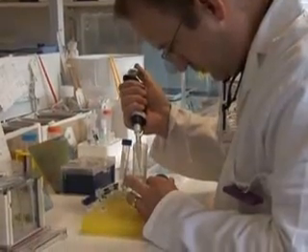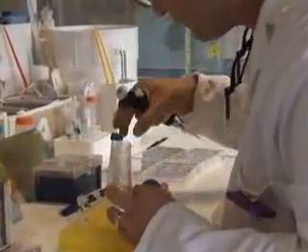Within the team, my main role is to test any of the molecules that come from either the phytochemists, that's the plant chemists, or the synthetic chemists, and the molecules they're putting forward. They have to be tested in a biological setting.